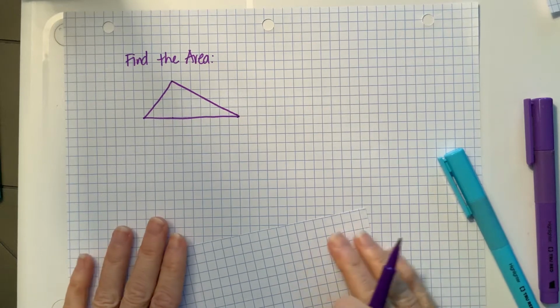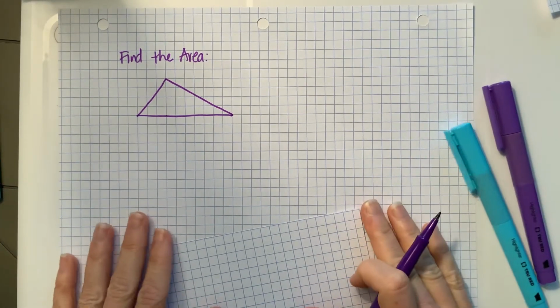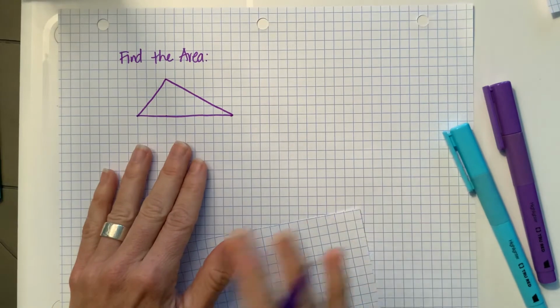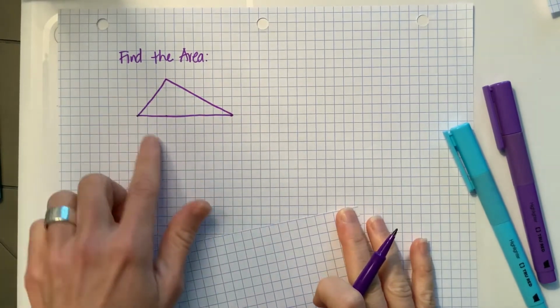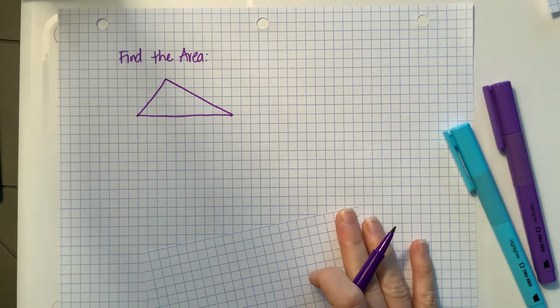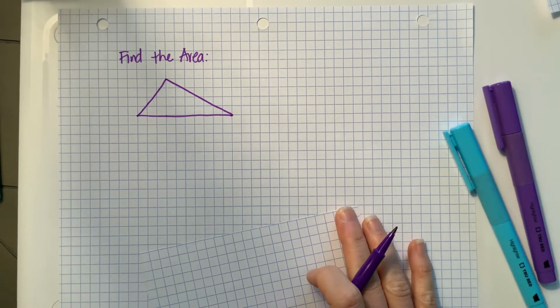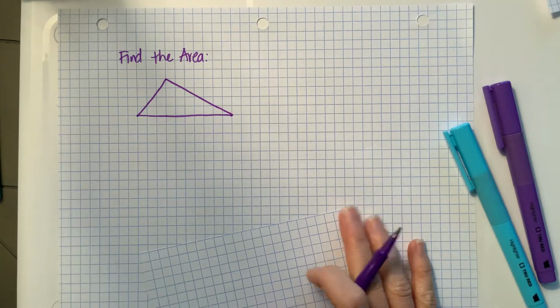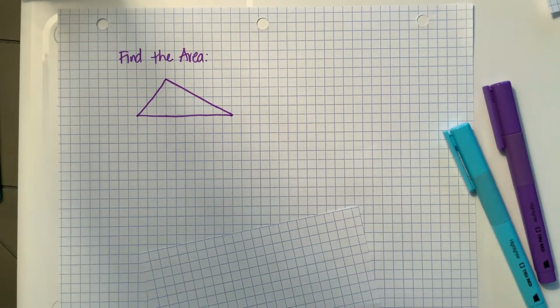All right, so in today's video, we are going to be looking at how you find the area of a triangle. So our inquiry task is this. What is the area of this triangle? What I'd like you to start with is first, what do you notice? And then what do you wonder? So go ahead and pause the video while you think about what you notice and what you wonder.